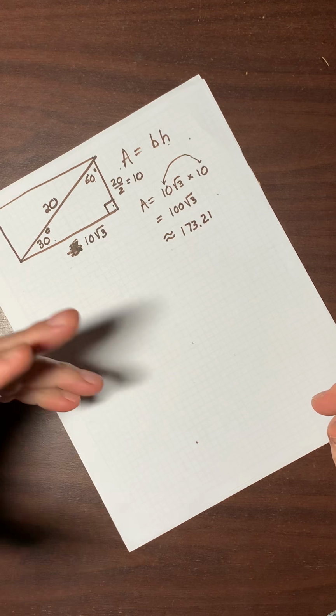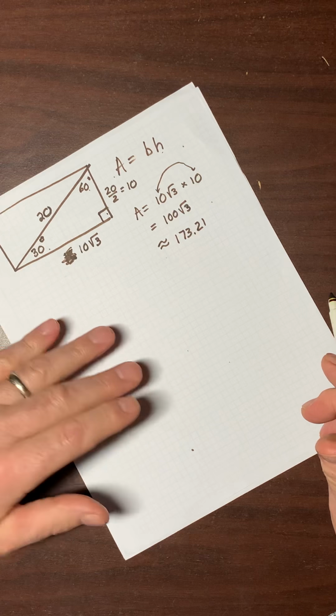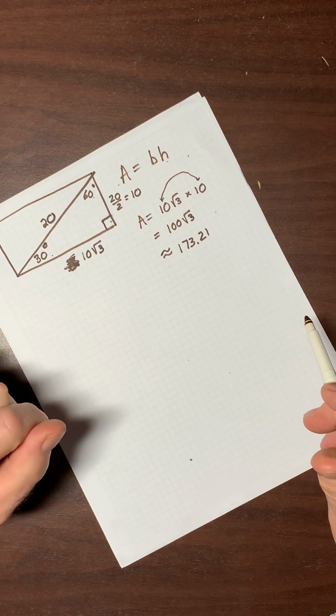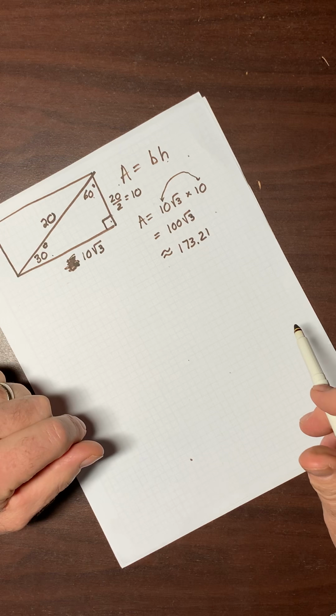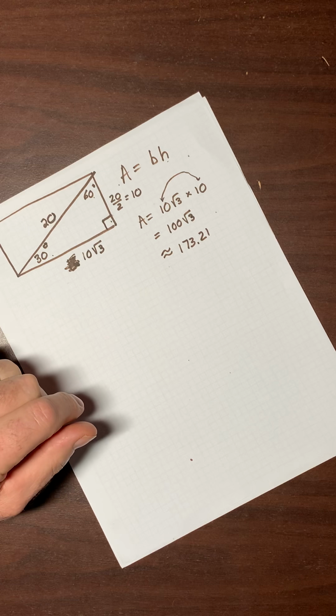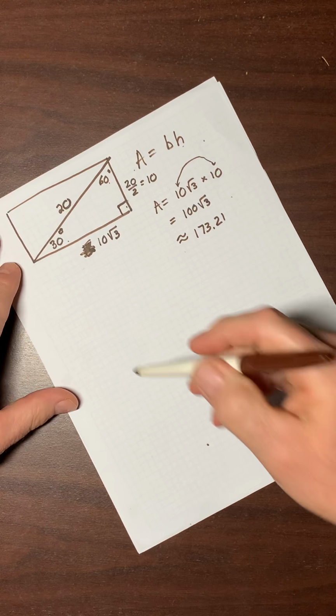So this problem, which is a problem that asks you to find the area of a rectangle, requires you to apply a previously learned skill. The previously learned skill is knowing the relationship between the sides of a 30, 60, 90 triangle. The last figure we're going to look at and find the area for is a parallelogram.